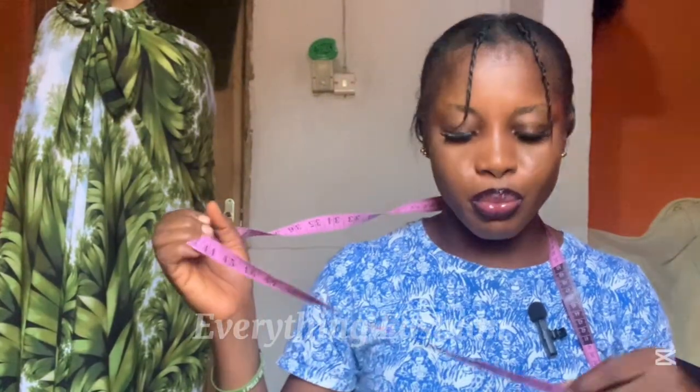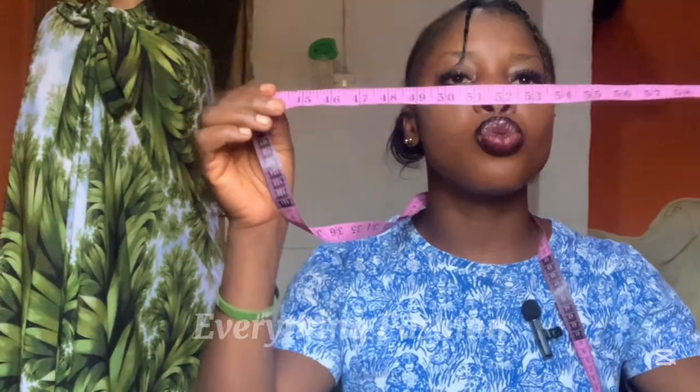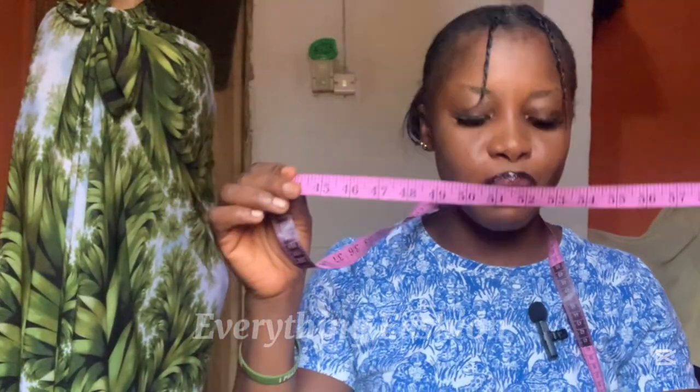So today we'll be talking about tools you need to have as a fashion designer or somebody who wants to go into fashion designing. Number one is the tape rule. This is a tape measurement. As you can see in the video, you need this to measure yourself and your clients. For fashion designing, this tool is very, very important.